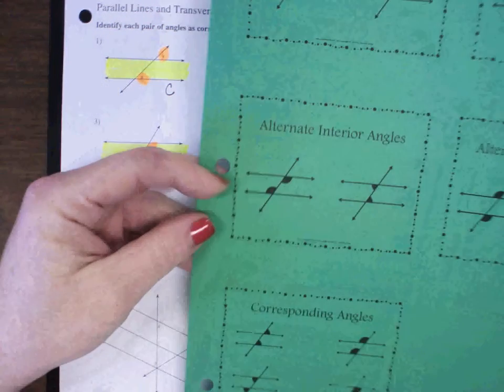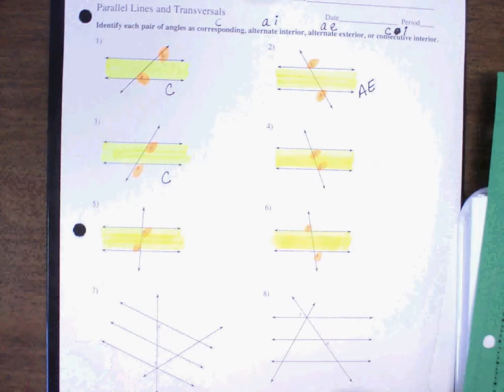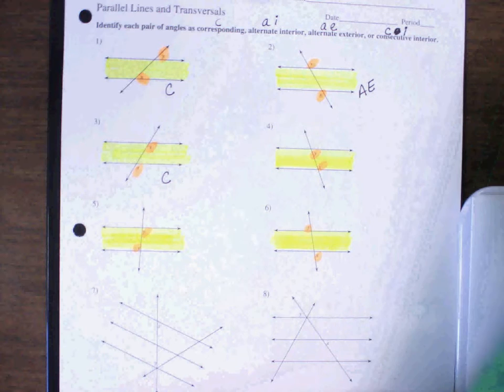See, it's really good with the cheat sheet, right? Aren't you glad you're here and not somewhere else? Because we use cheat sheets.